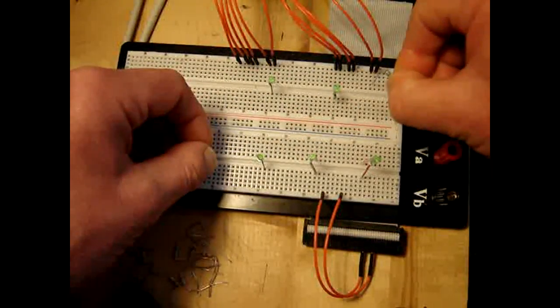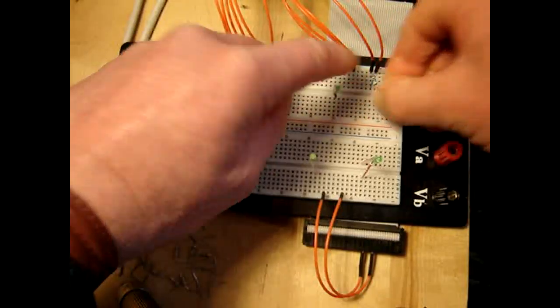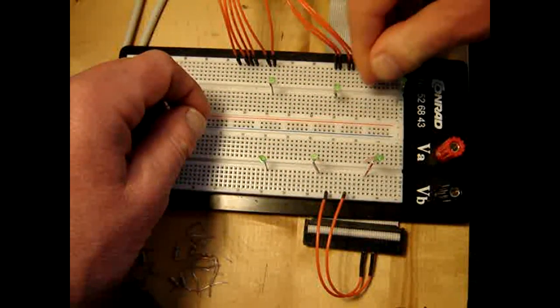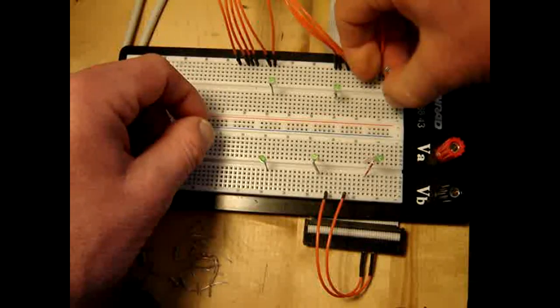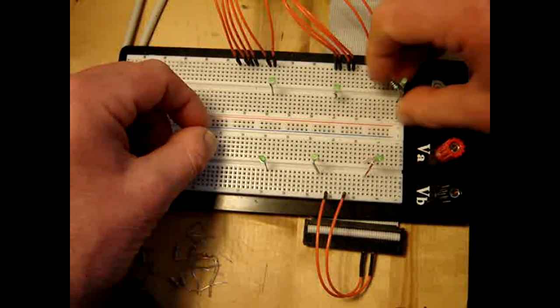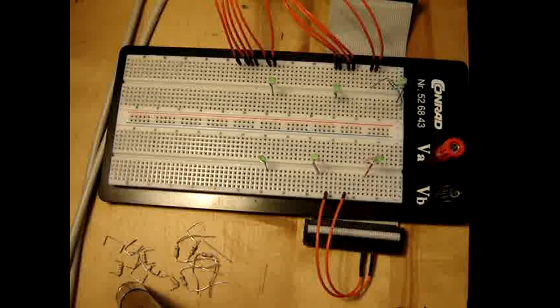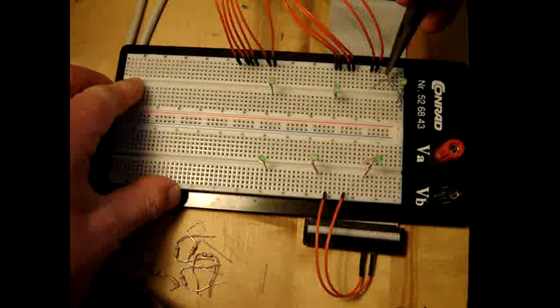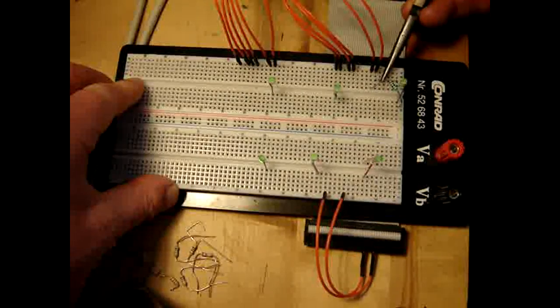So I put the resistor in here, connect it in here, and then with a very nice jump wire like this.